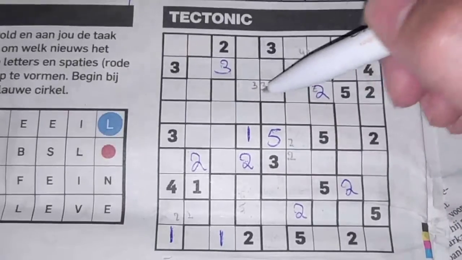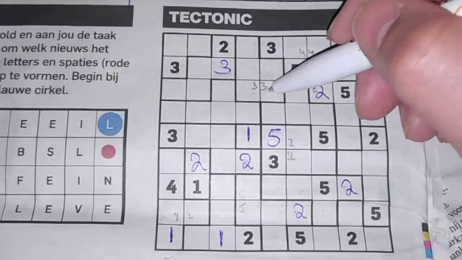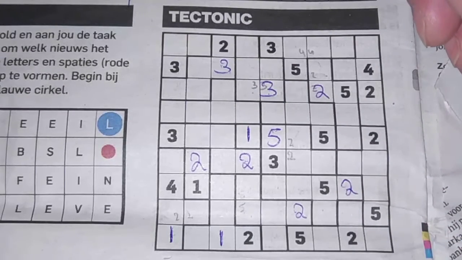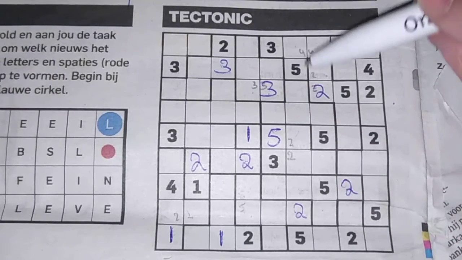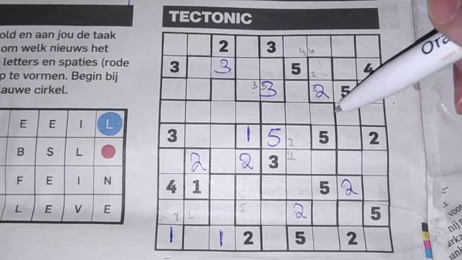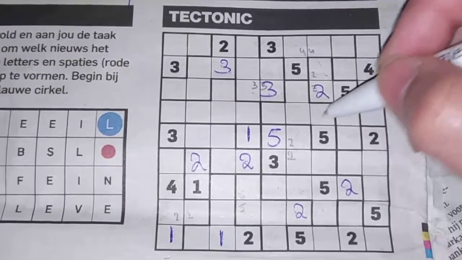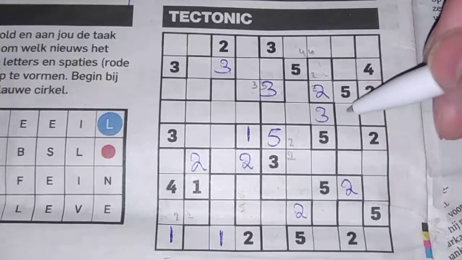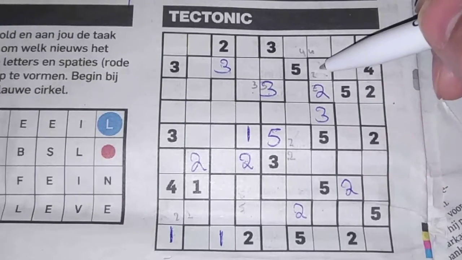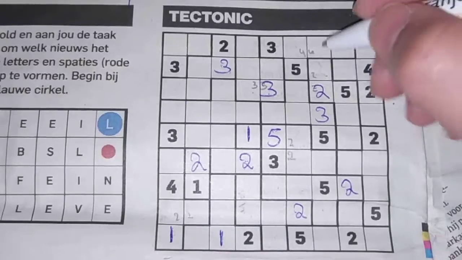We have a 3 here, so this cannot be a 3. The only box left for the 3 should be here. These 3 boxes cannot be a 3, so 1 box left for the 3 should be this one. These 2 boxes cannot be a 3, so 1 box left for the 3 should be this one.